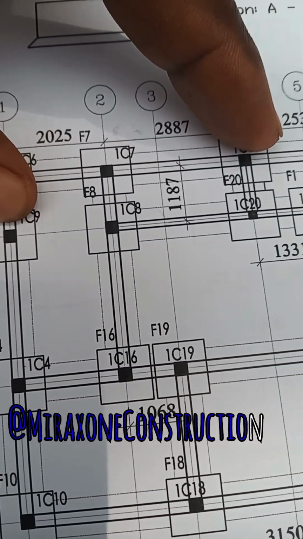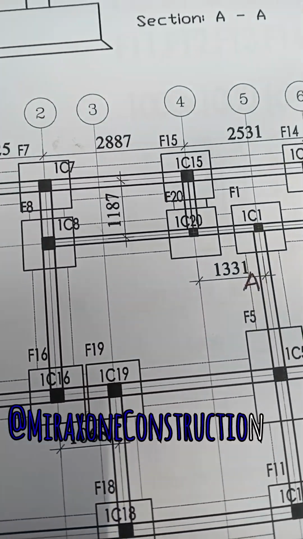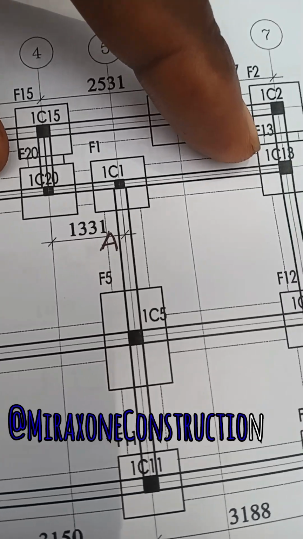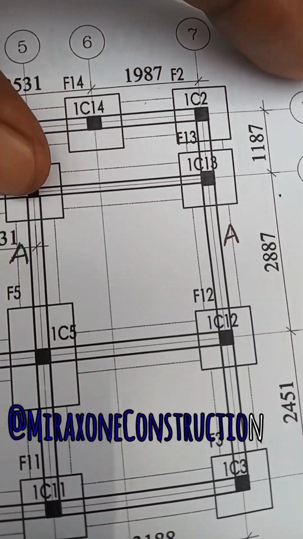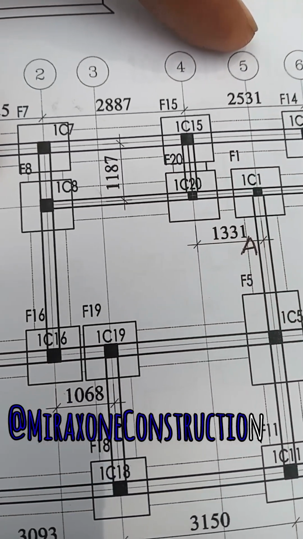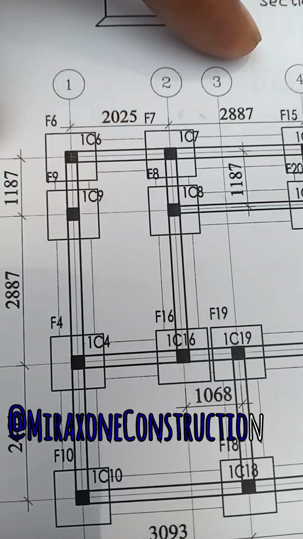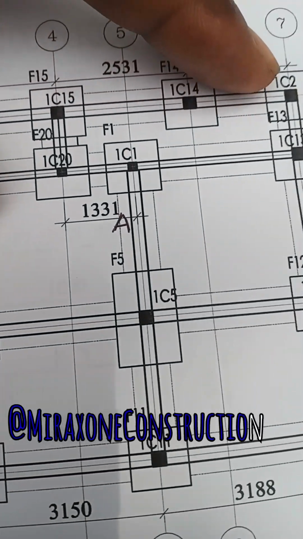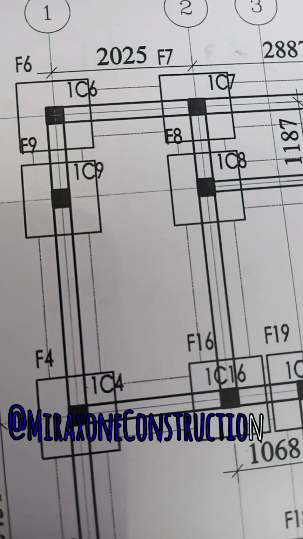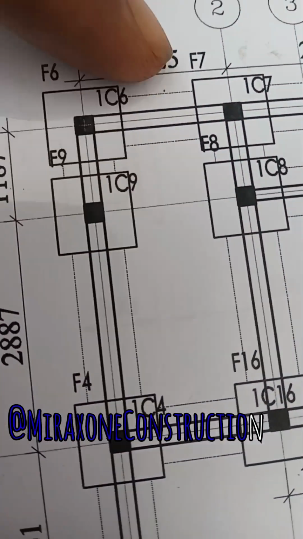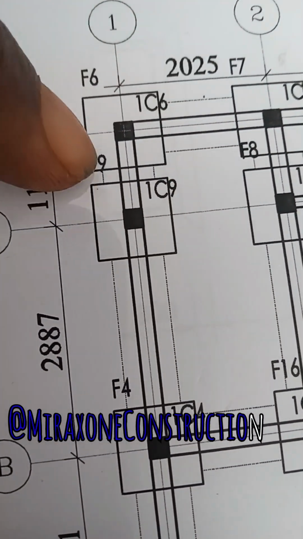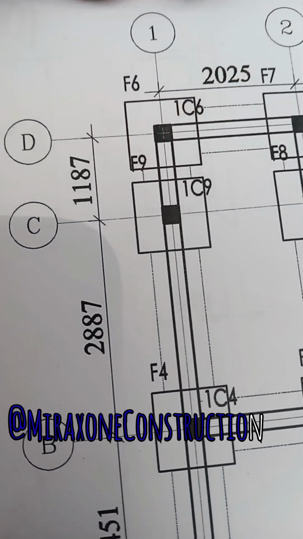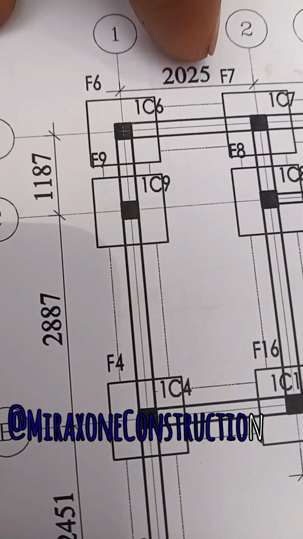column types. You have to identify the column types. That's the first step. What I'm showing you is a drawing indicating column base types. As you can see, this place I'm touching is 1C6.